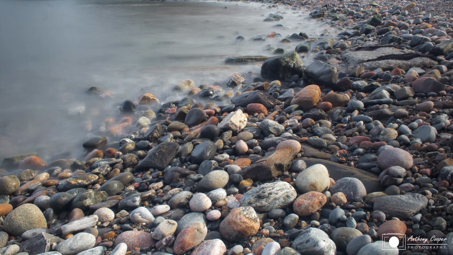Okay, so this is the final image for my video. For this shot I set the aperture to f22. It was a 25-second exposure and an ISO of 100. Also, there was a polarizing filter on there so that it would stop down some of the light, not exposing the sensor for a long period of time.